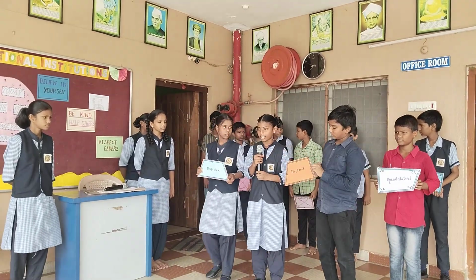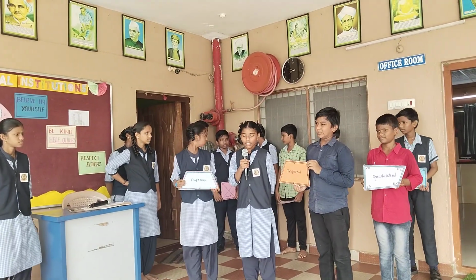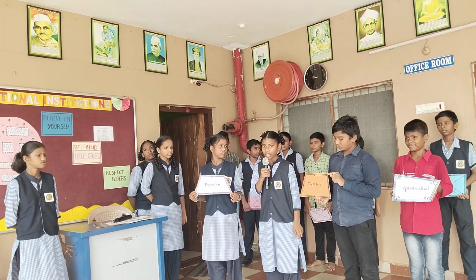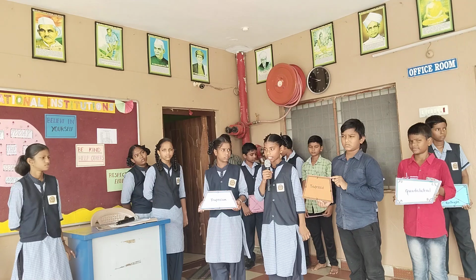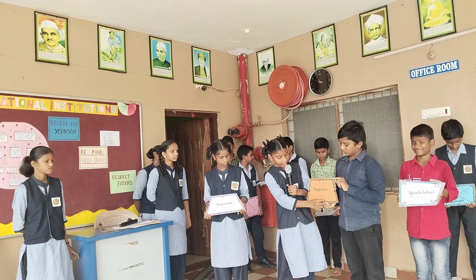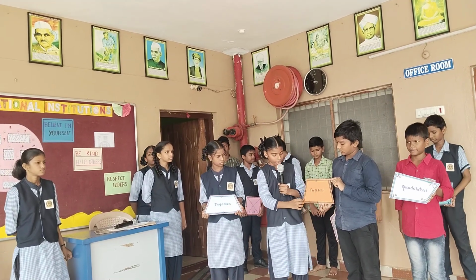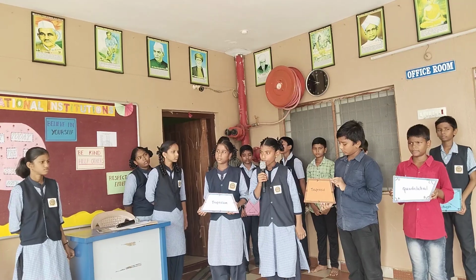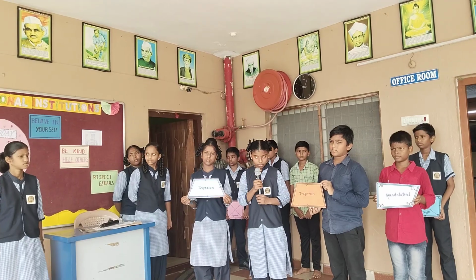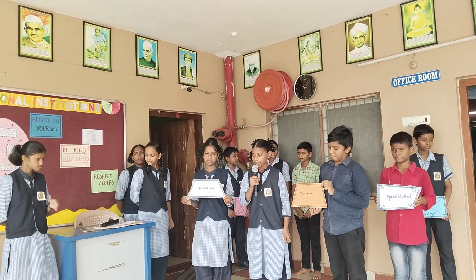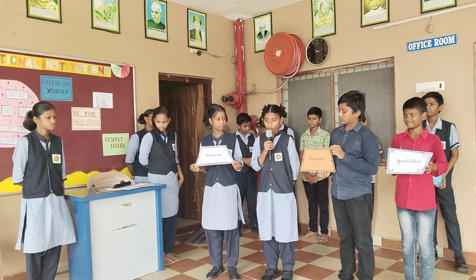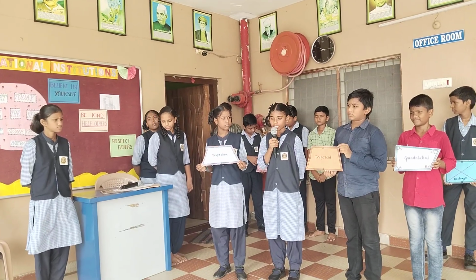Do you know what is a trapezoid? In a quadrilateral, if one pair of opposite sides are parallel and the non-parallel sides are equal, then it is called a trapezoid. Here these two lines are parallel and these two lines are parallel. Do you know the difference between a trapezium and a trapezoid? In a trapezium, the non-parallel sides are not equal, but in a trapezoid, non-parallel sides are equal.